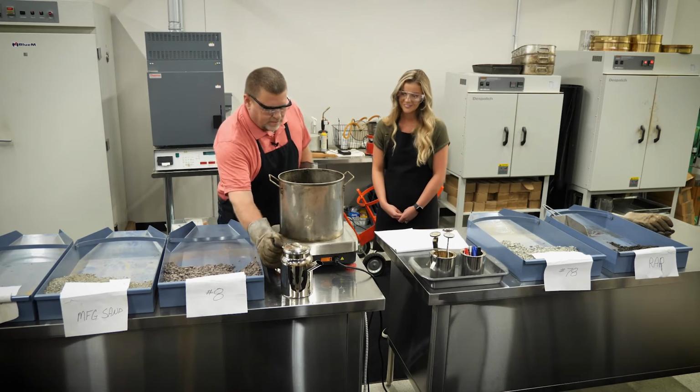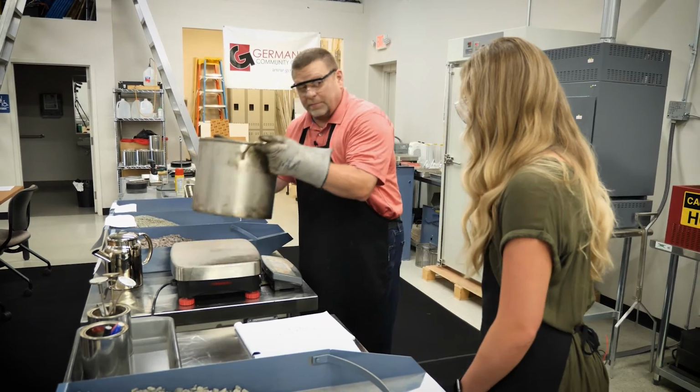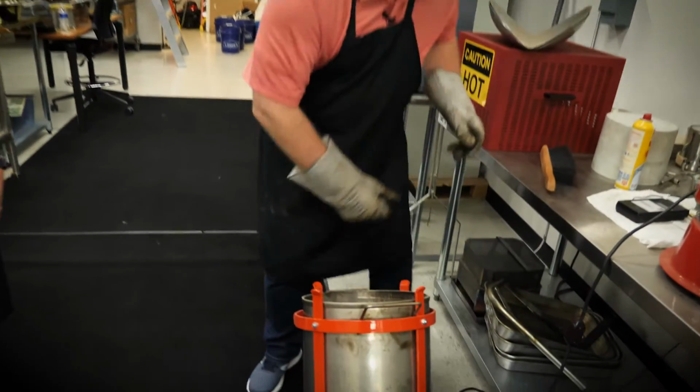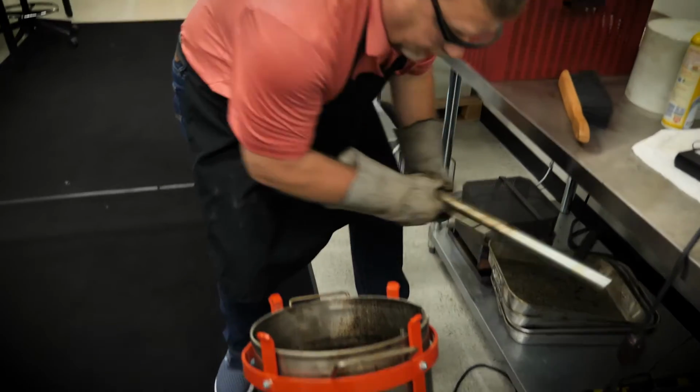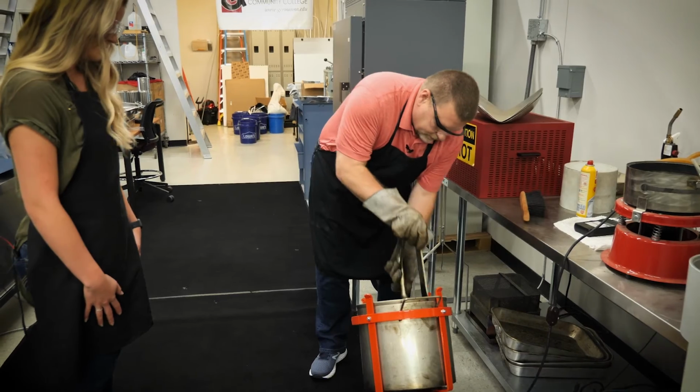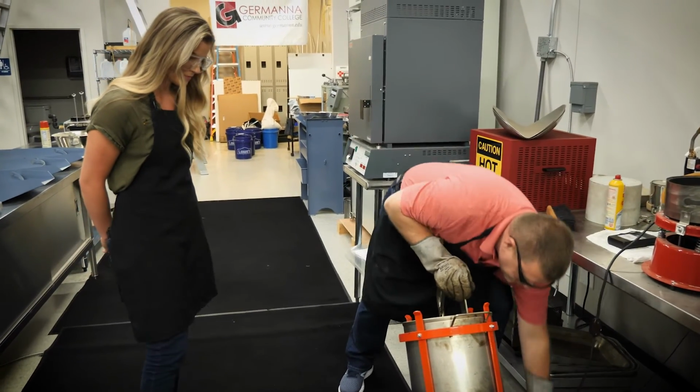Awesome. All right, from here we take the bucket and put it on our mixer. Okay. We have to add, this is hot as well, but we have to add our mixer and then we turn it on.